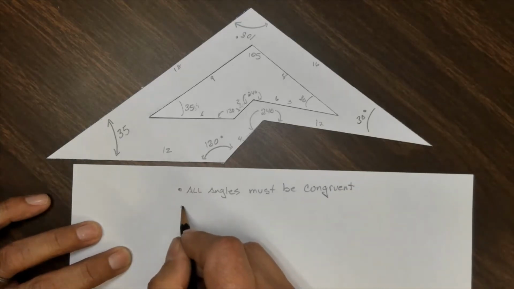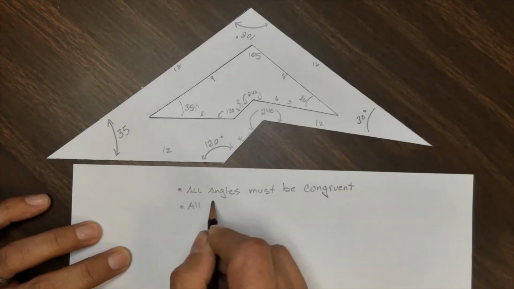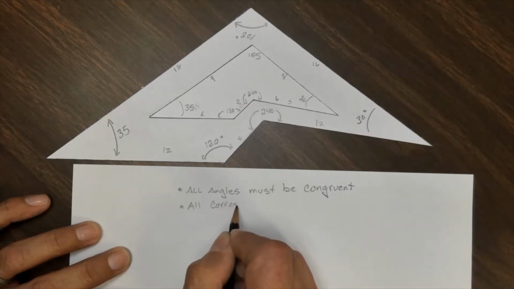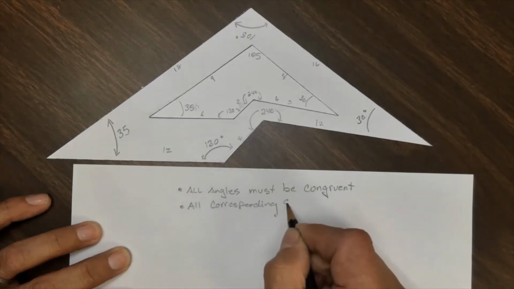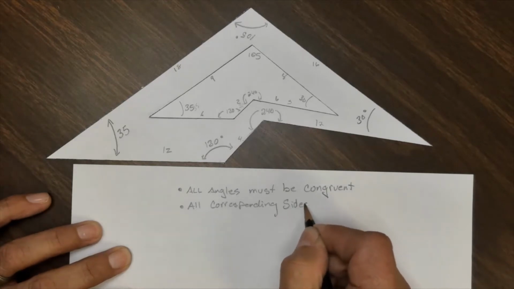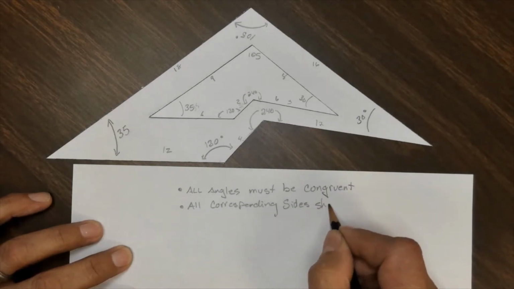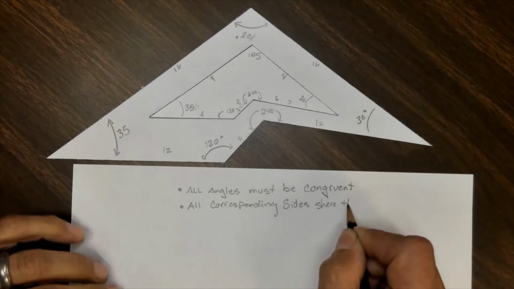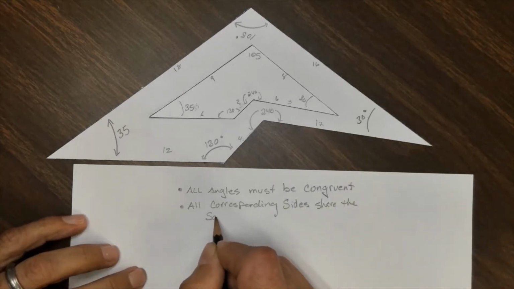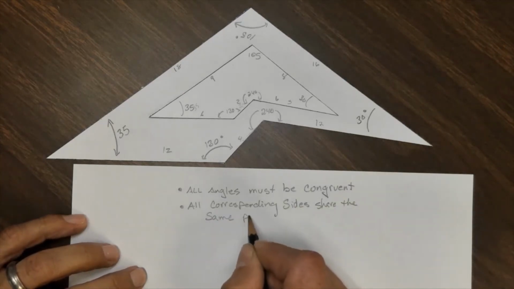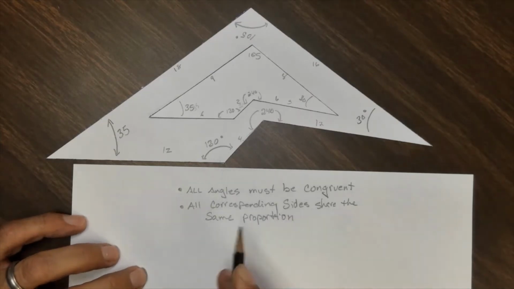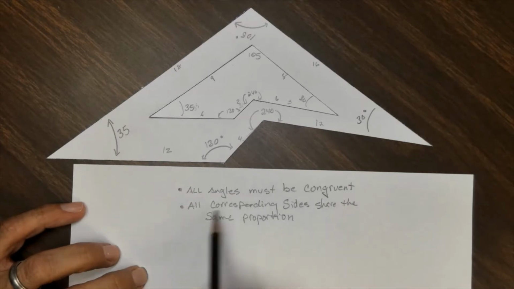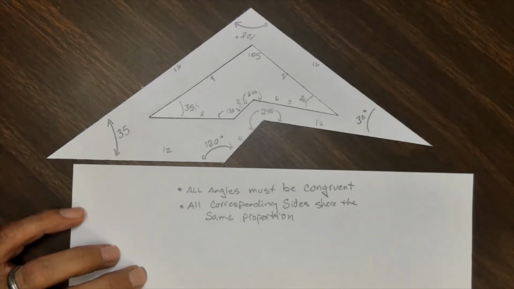And then the next one is all corresponding sides share the same proportion. So all angles must be congruent, all corresponding sides share the same proportion.